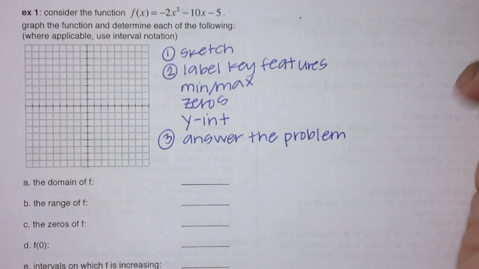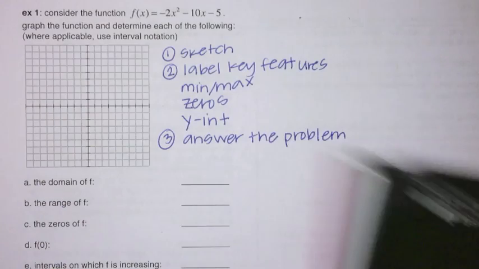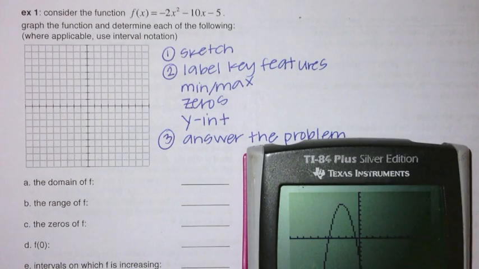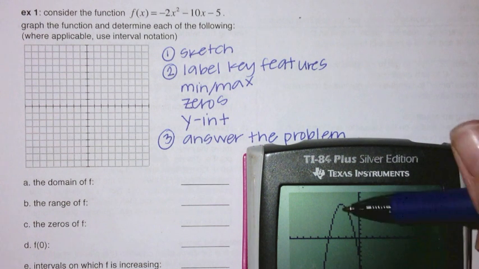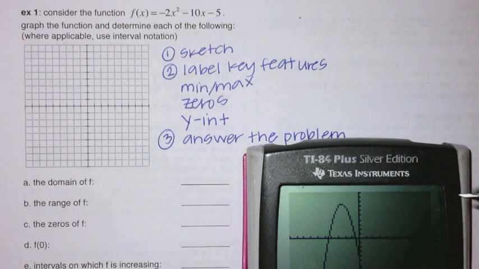Okay, so what I'm going to do first, because it says to sketch first, is I am going to figure out how to find these points. So there's some things that we need to know. First of all, this is going to be a relative maximum, okay?